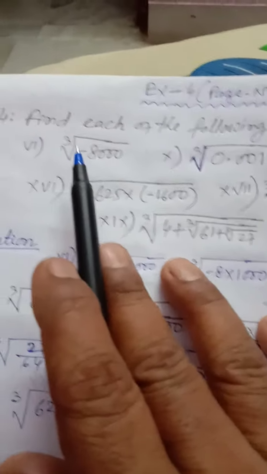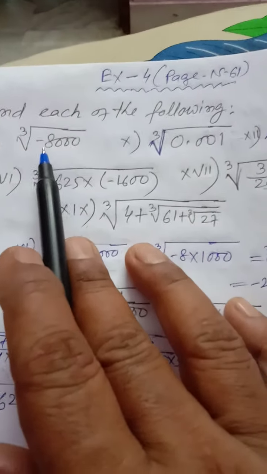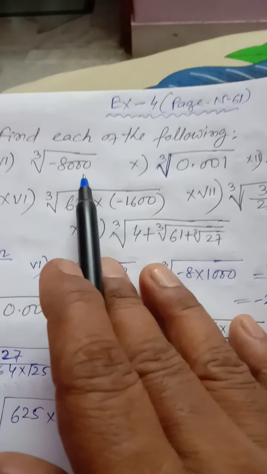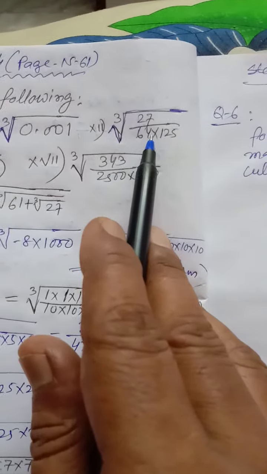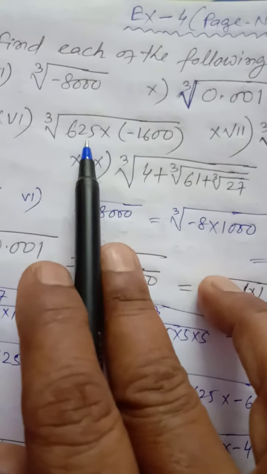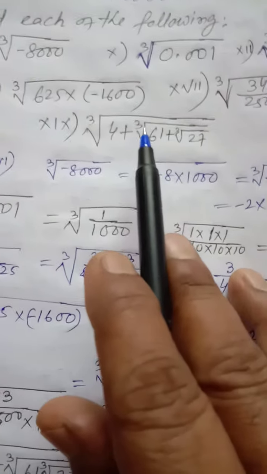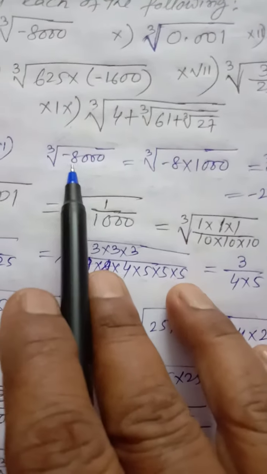Now how will you find the cube root value? You know, see, find the cube root of minus 8000. I have taken all these examples, again this example, again this example, and this example. We will solve them one after another. I'll solve this one first.